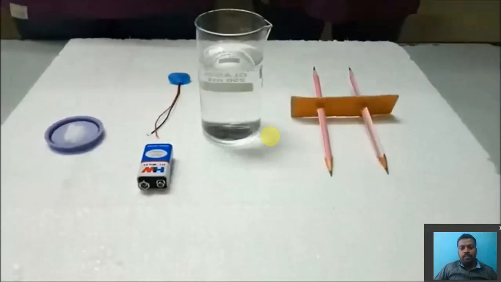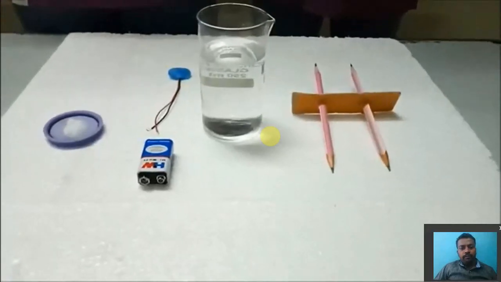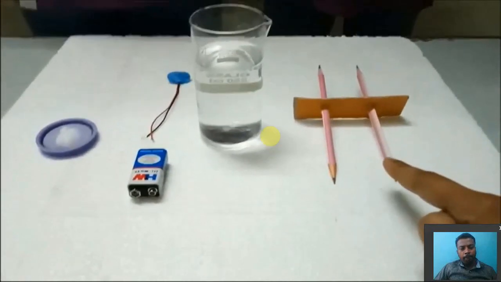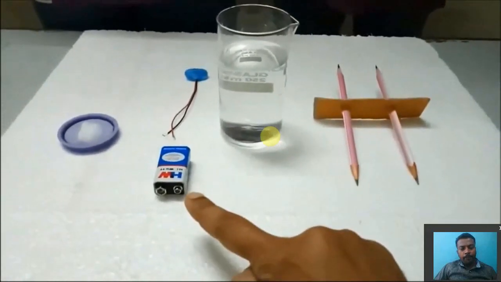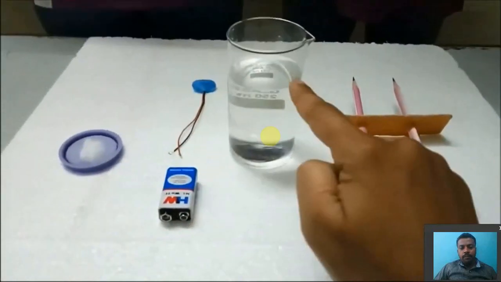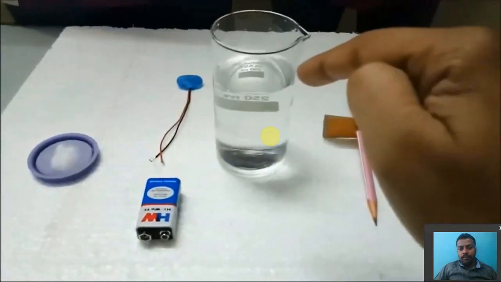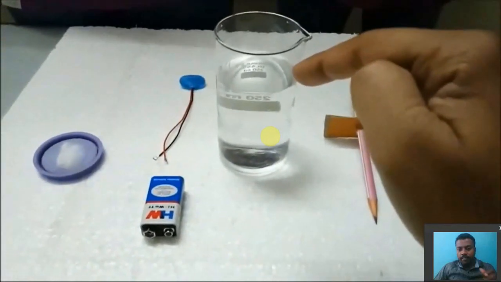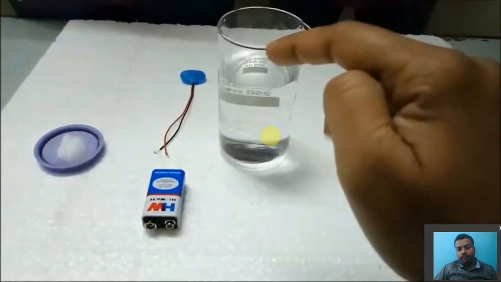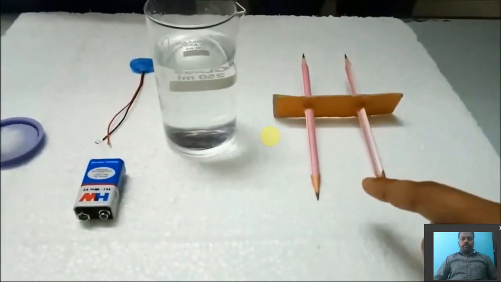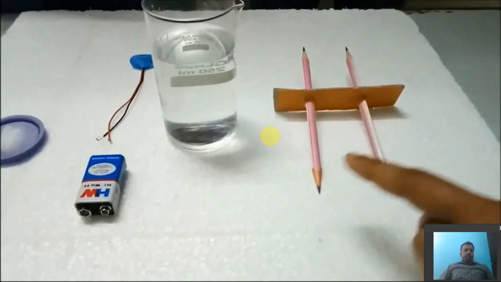Hello everyone. Today we are going to demonstrate the electrolysis of water by using two pencils, a 9-volt battery, a beaker, connecting wires, and some salt. We are adding salt into the water, as water is a bad conductor of electricity, so we have to make it a good conductor by adding salt. These are graphite pencils which can be used as electrodes.